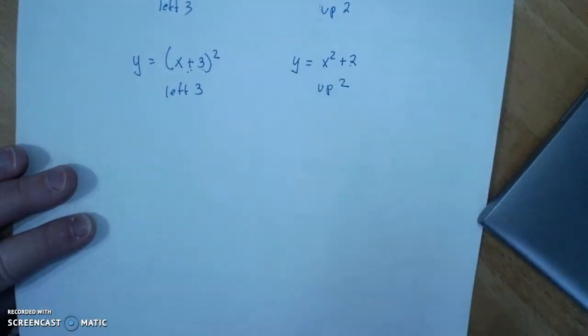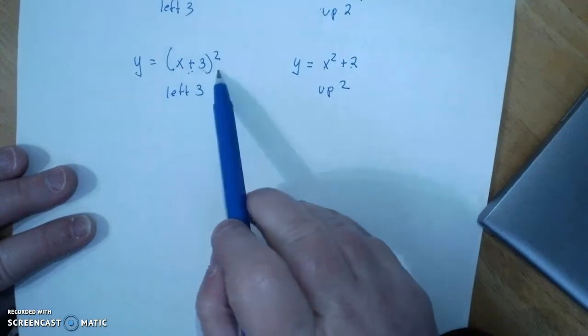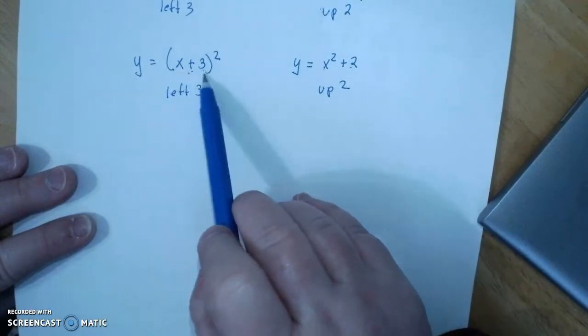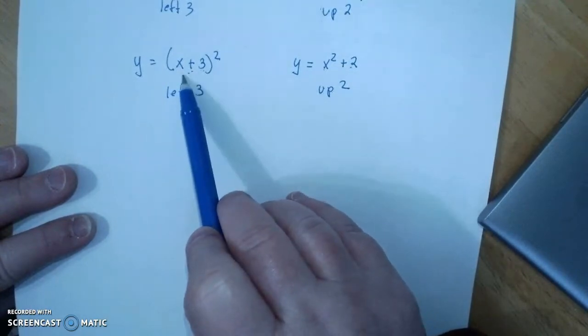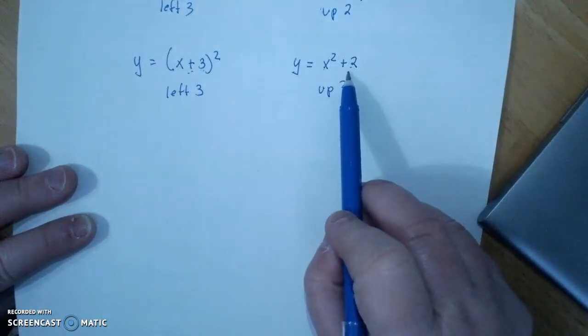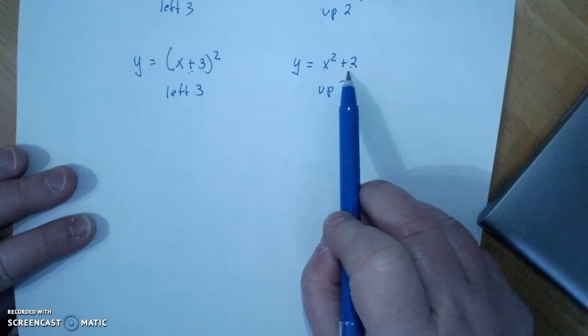It's going to follow the same pattern, except you're going to pay attention to parentheses. Parentheses is a left-right movement, not doing what it looks like it's going to do. And this is an up-down movement, and it does follow what it looks like it's going to do.